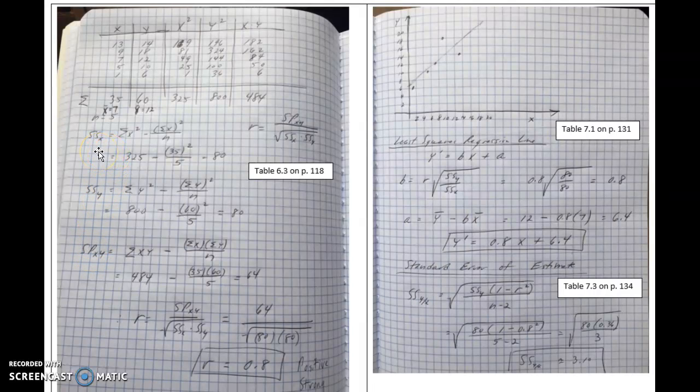Now what I tend to do for any of these is set up my X and Y tables, and then I go across the top, and I know from these formulas I'm going to need the sum of the X squared. So I'm going to have a column here of my X values squared, and then a column of my Y values squared, and then a column of my X value times my Y value.